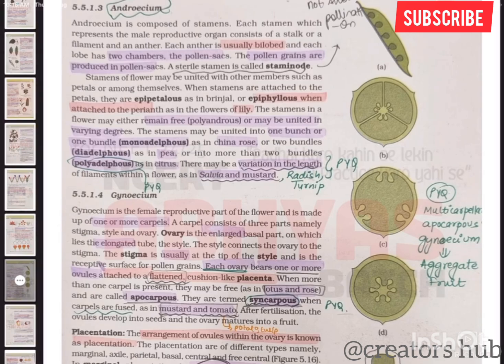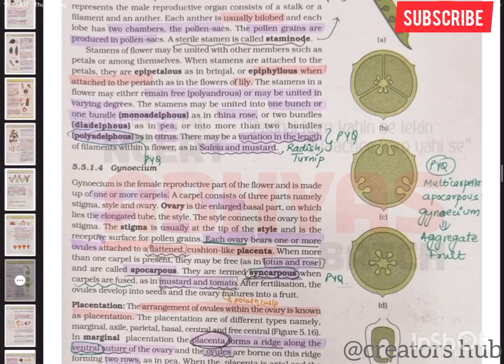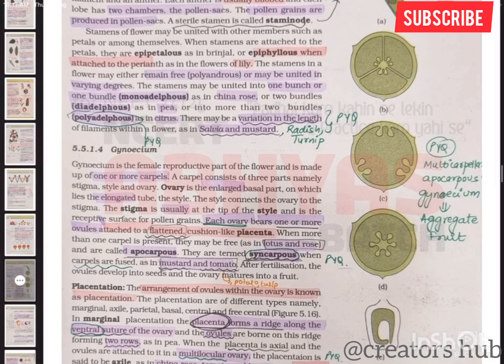Stamens of a flower may be united with other members, such as petals, or among themselves. When the stamens are attached to the petals, they are called epipetalous, as in brinjal, or epiphyllous when attached to the perianth, as in the flower of lily. The stamens in a flower may either remain free, polyandrous, or may be united at varying degrees. The stamens may be united into one bunch or one bundle, monoadelphous, as in china rose, or 2 bundles, diadelphous, as in pea, or into more than 2 bundles, polyadelphous, as in citrus.